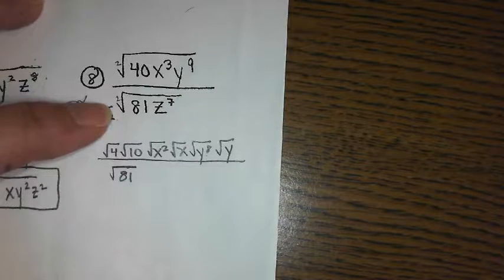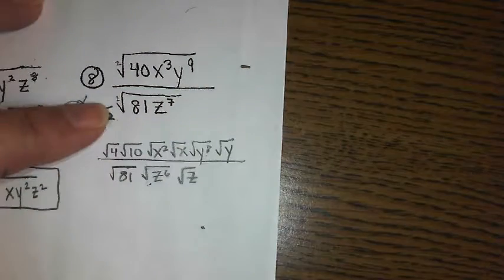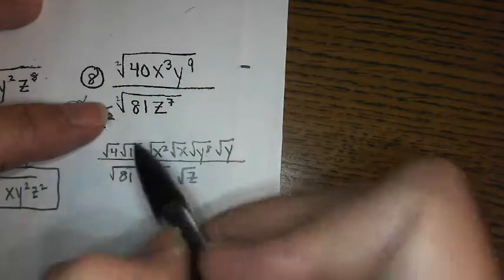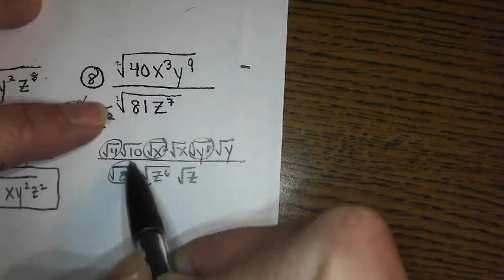And Maggie, how would I break down z to the 7th? Very good. So in my numerator, I'm going to circle each thing that I can take the square root of, and same in the denominator.